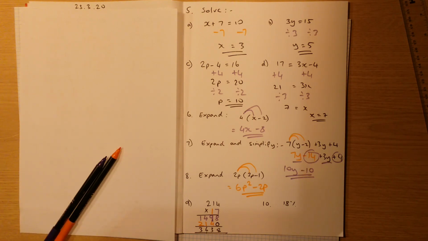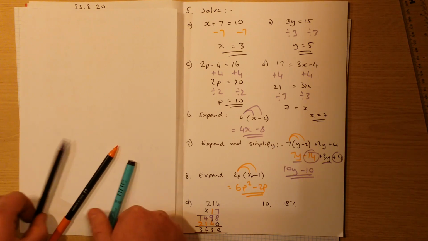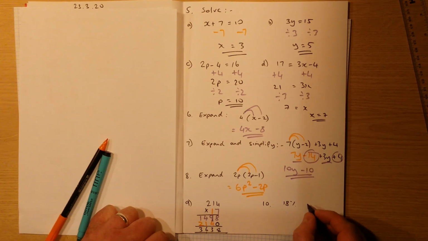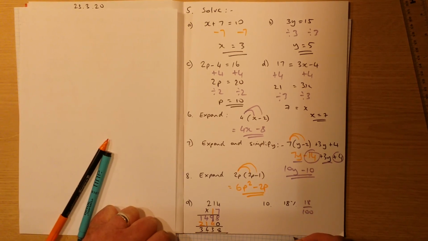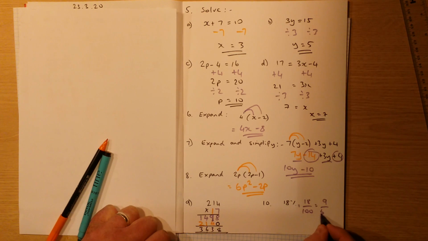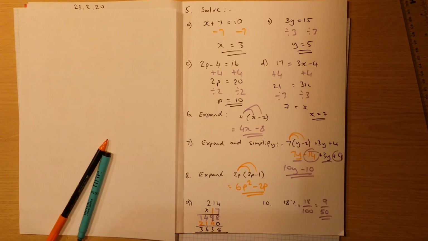Question number 10, it was 18%. Now, the very word percent means out of 100. So if I have 18 over 100, I need to simplify that as best I can, so I can divide top and bottom by 2, and that gives me 9 over 50. And that's that finished.